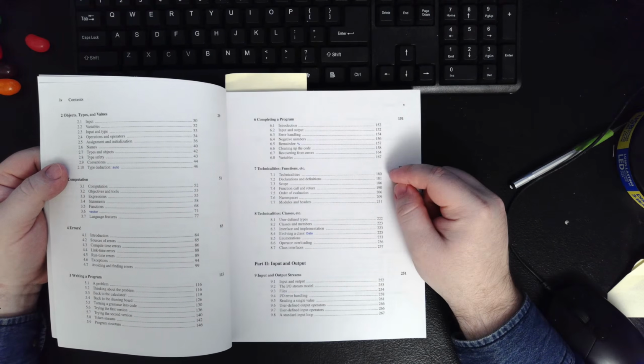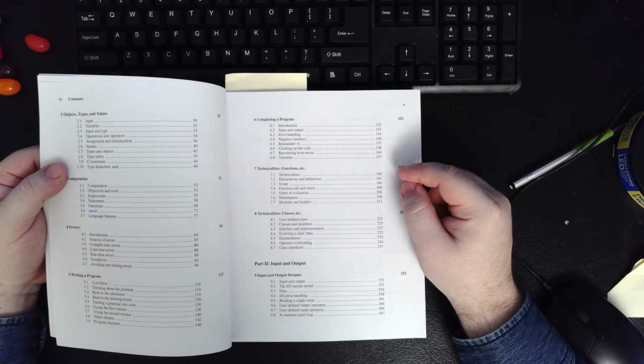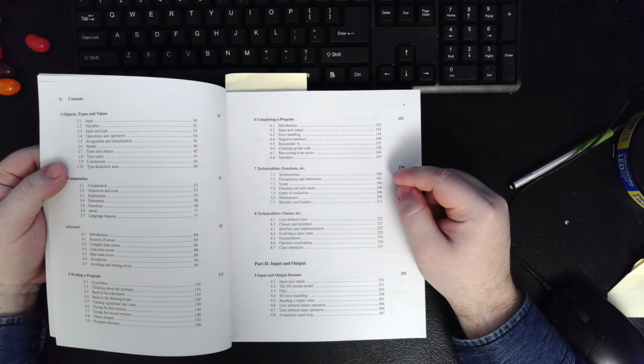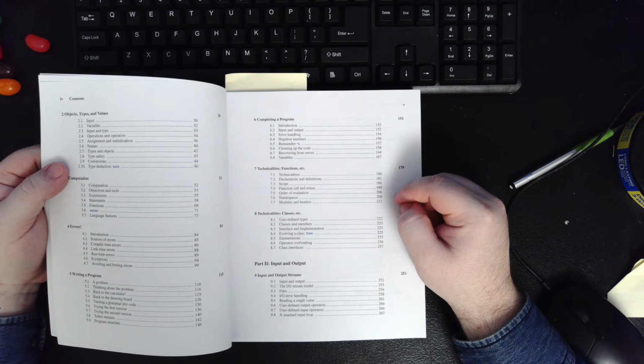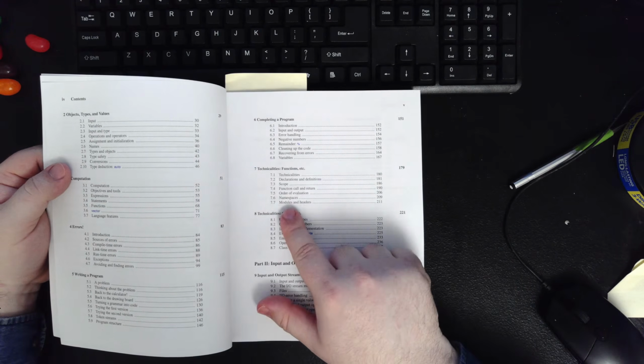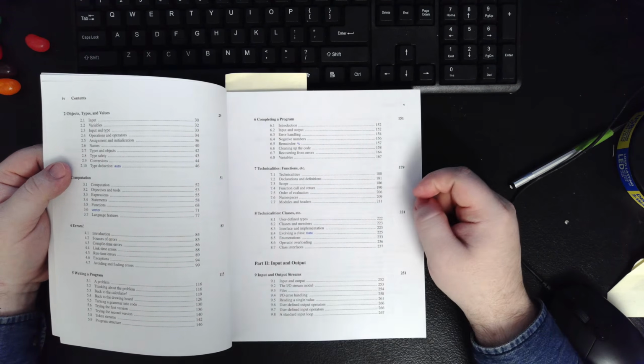In section 7 of part 1, we're going to be looking at technicalities of functions, etc. In these technicalities, we're going to be talking about declarations and definitions, along with scope, function calls and returns, order of evaluation, namespaces, modules, which is an important thing, and headers.